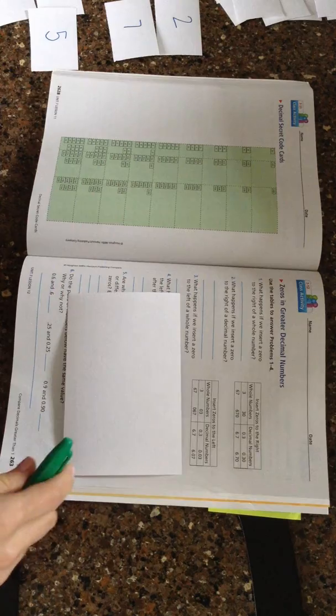Let me really adjust my screen here. Here we go. I think, oh, there we go.